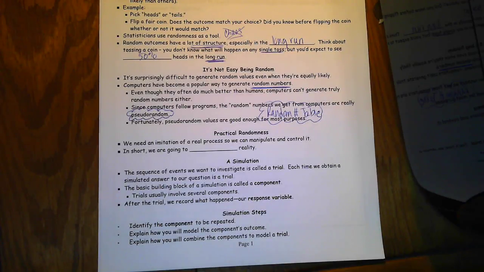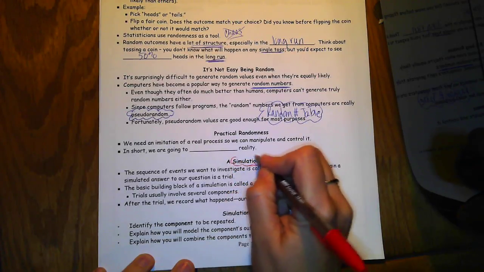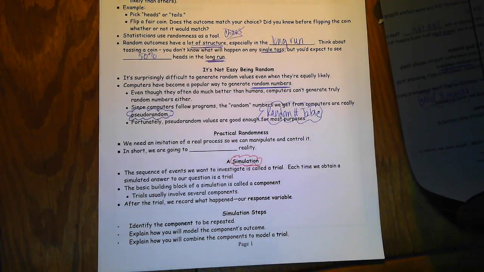All right, so we're going to now move into something called simulating. And oftentimes in statistics, we simulate reality. Why do we do that? One reason is money. Sometimes collecting data out in the real world can be difficult, time-consuming, and cost way too much money. So sometimes we try to simulate.